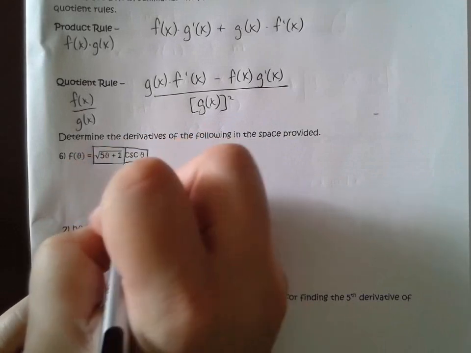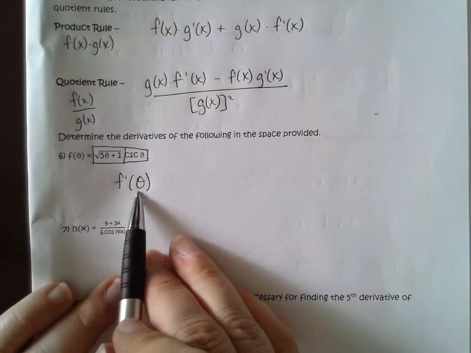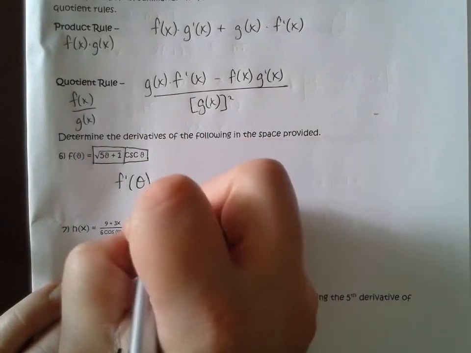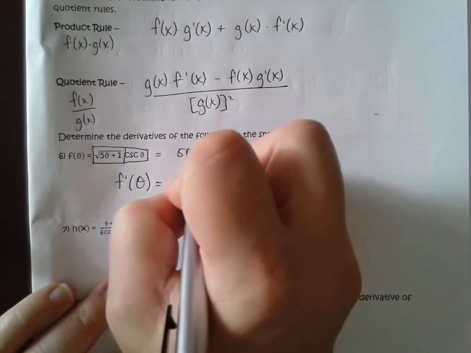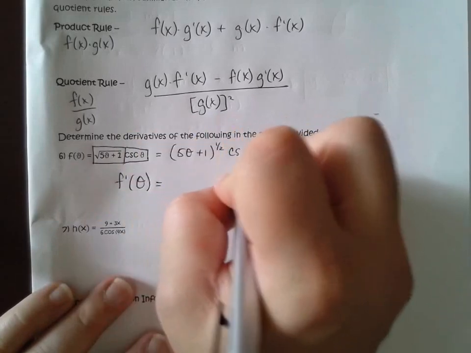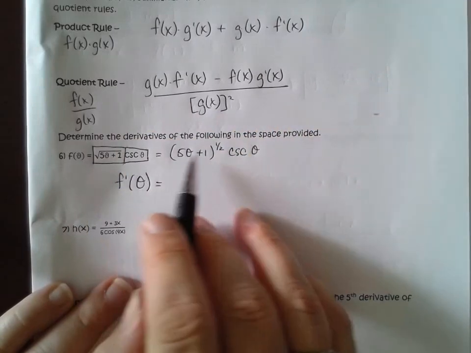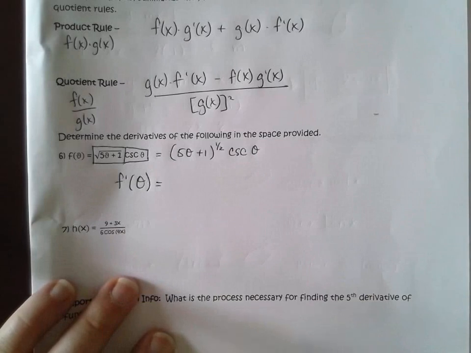Therefore, the derivative of f, and our variable in this case is theta. Now before I continue, I want you to see this as 5 theta plus 1 to the 1/2 power. You should always rewrite your formulas so that you're working with exponents if it lends itself to that.